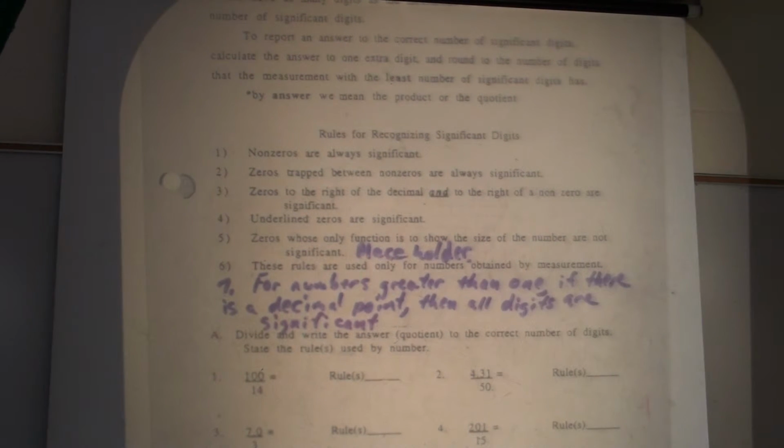So let me show you examples of that one.